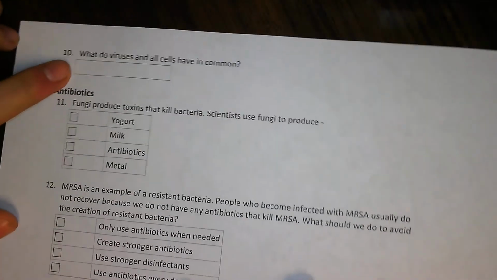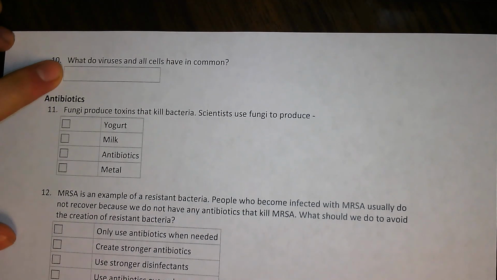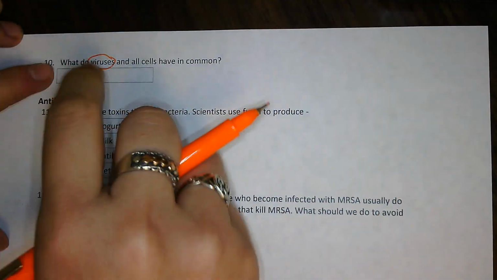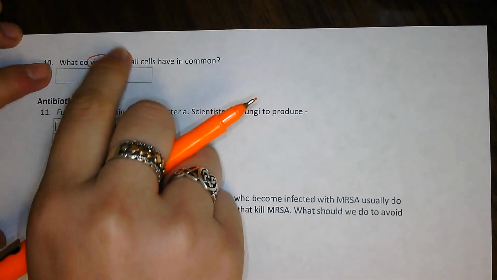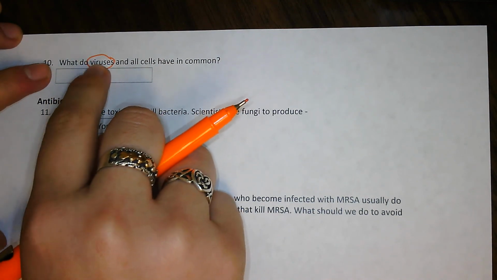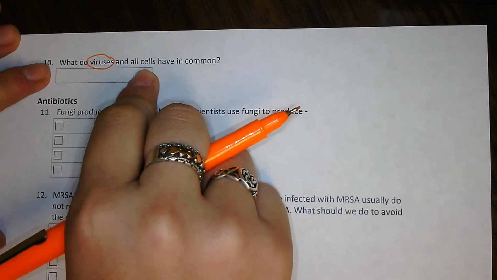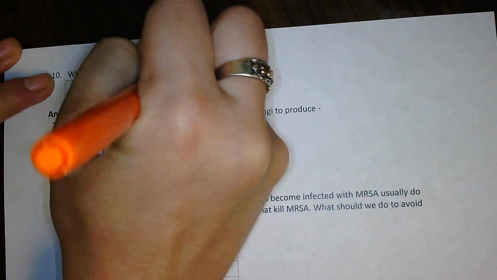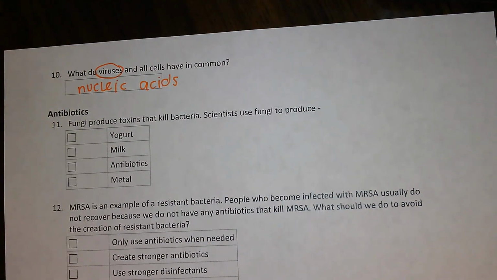Alright, and last question for this part of the review. What do viruses and cells have in common? Viruses are very simple. They have a protein coat and nucleic acids inside of it. Cells have a bunch of other stuff. The only thing that they have in common is the presence of nucleic acids. They both have genetic information inside.